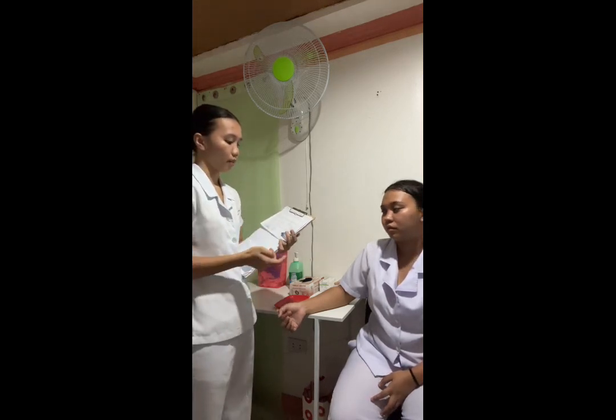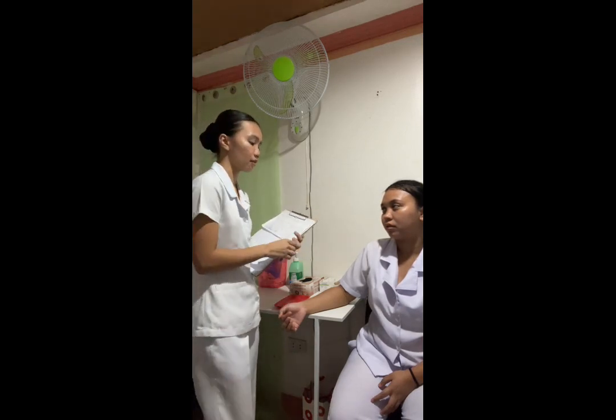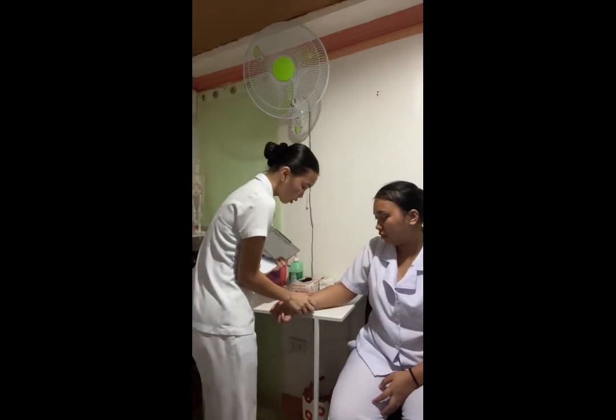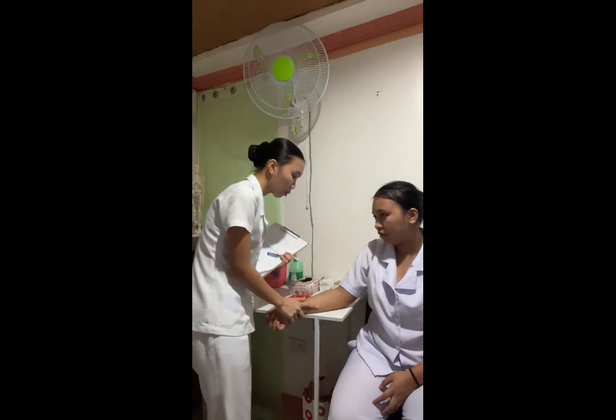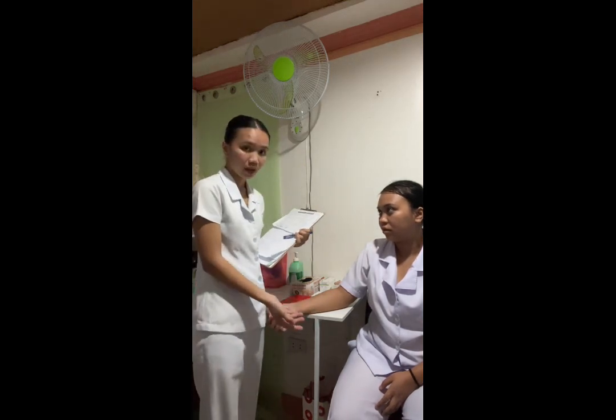So assuming that it is already 30 minutes later, I now have to evaluate the injected site, which I had already marked with a pen. So let me see it now. Okay, so since there is no redness and inflammation, the patient is negative in the penicillin allergy test.